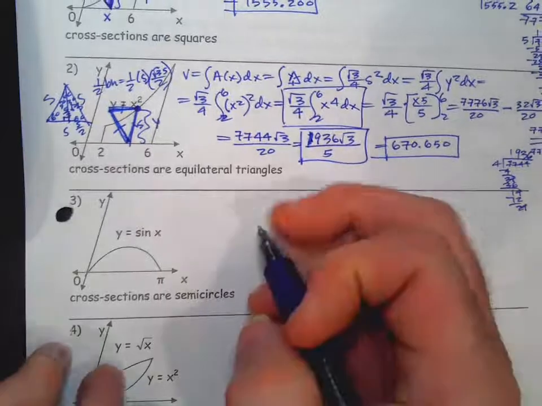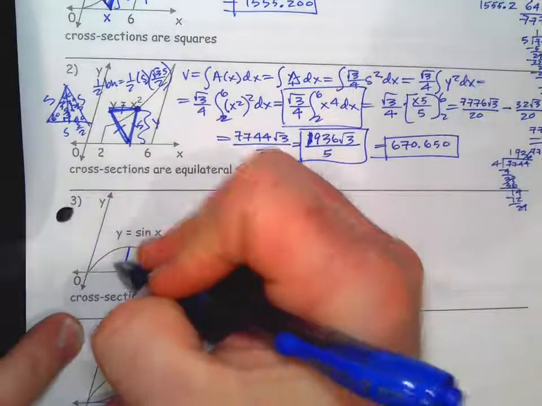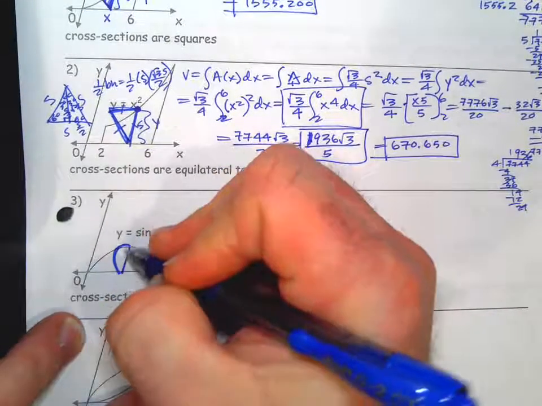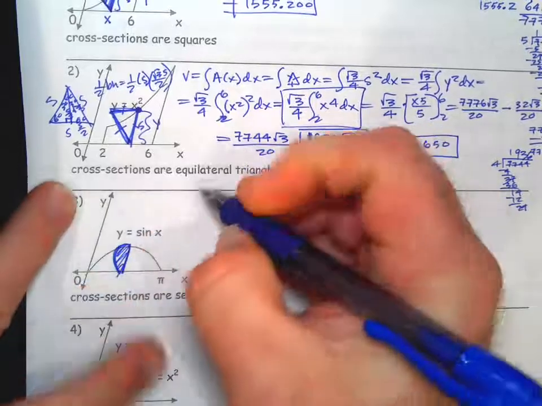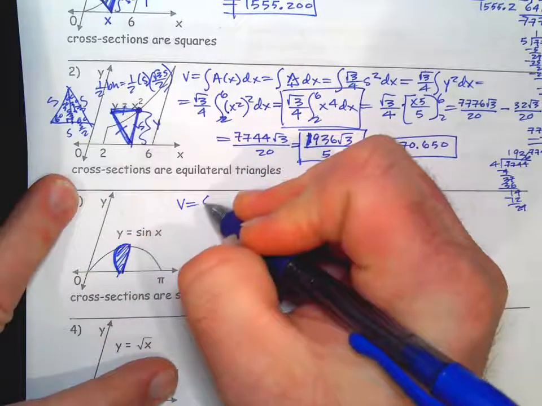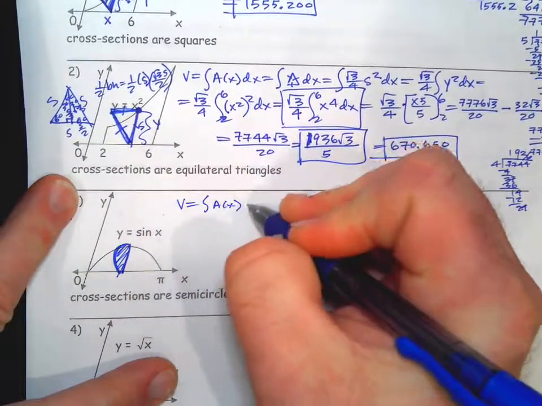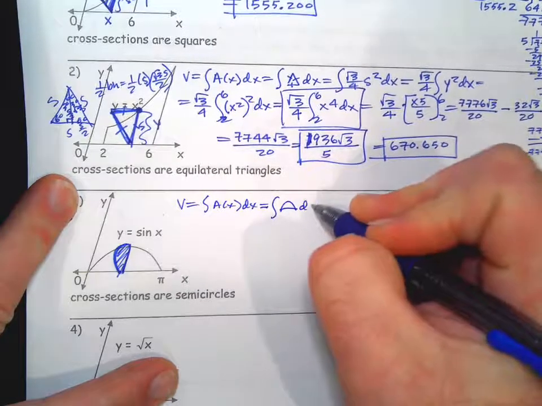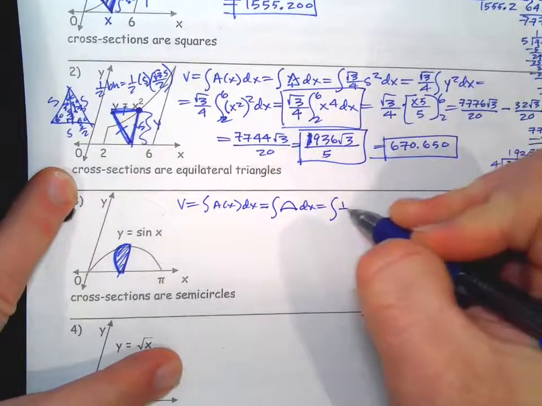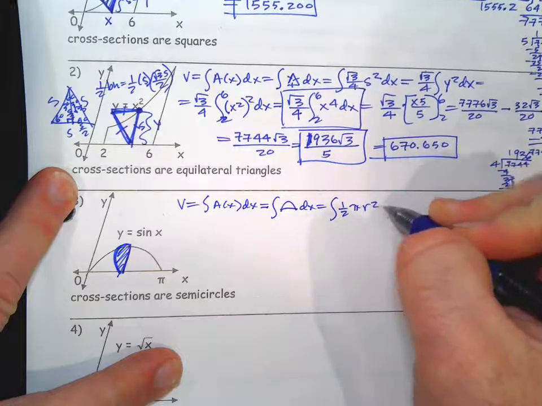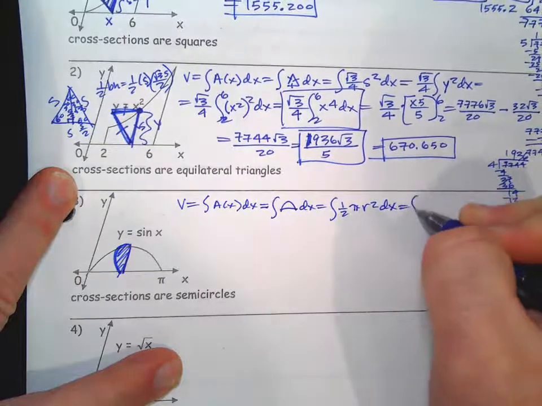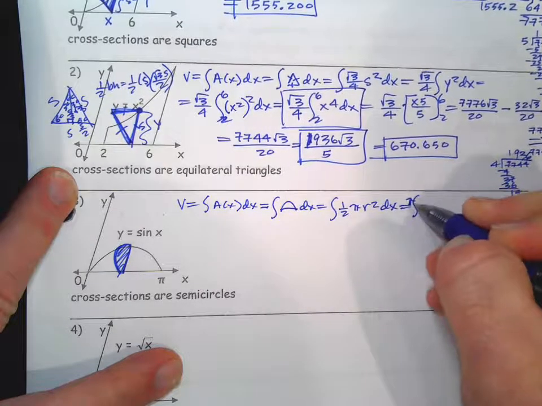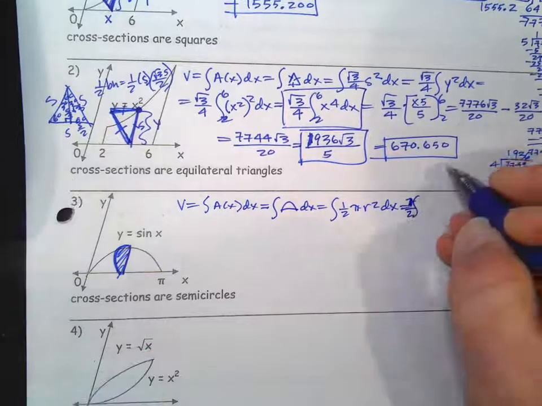Next one, cross sections are semicircles. So I'm going to draw one. Okay, so the volume is going to be some area in terms of x, because we're doing vertical slices. It's going to be half of a circle, which is 1/2 pi r squared dx. We can move the pi over 2 out in front.